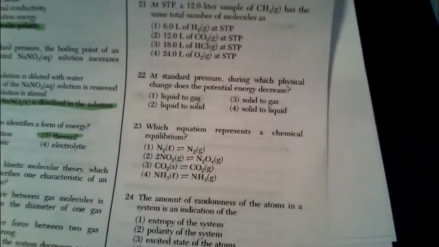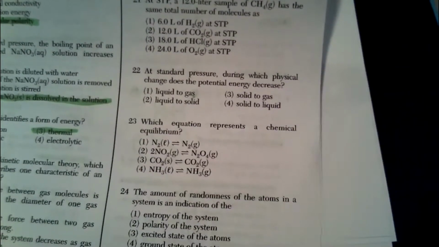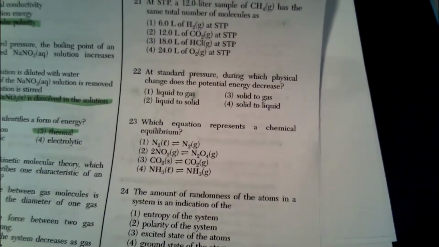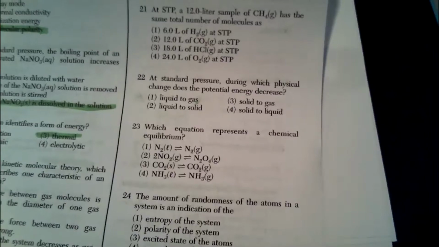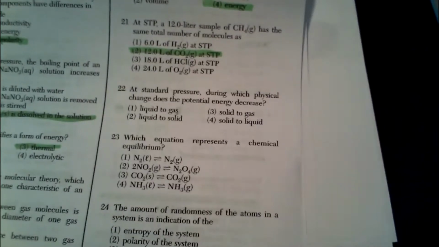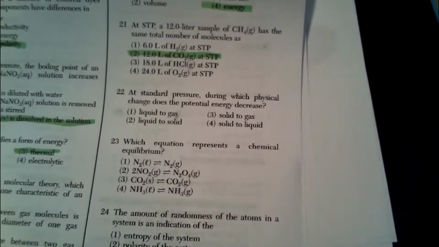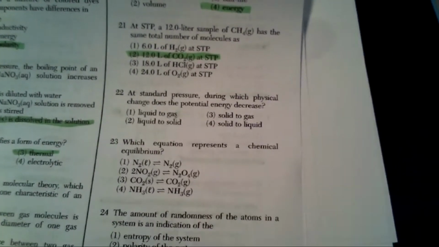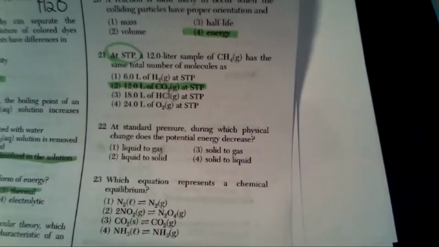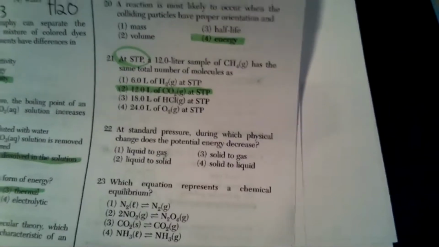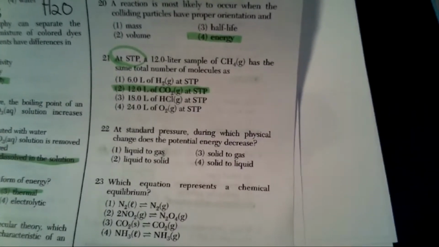Next, we have at STP, a 12-liter sample of methane has the same total number of molecules as. If we have 12 liters of methane, 12 liters of carbon dioxide is going to have the same number of molecules. That is Avogadro's law. When we have gases under the same conditions, these happen to be standard temperature and pressure, they're going to have the same number of molecules or particles.